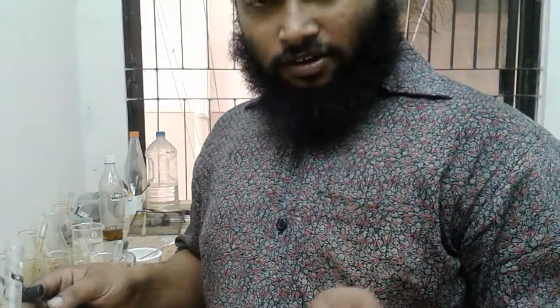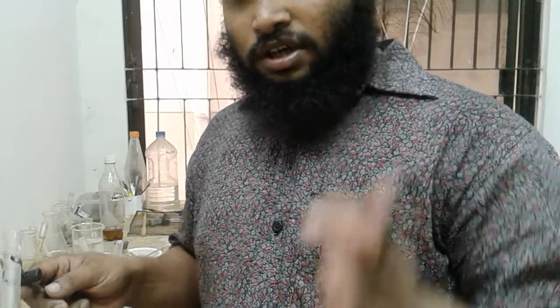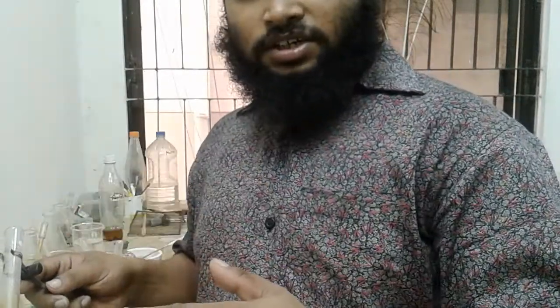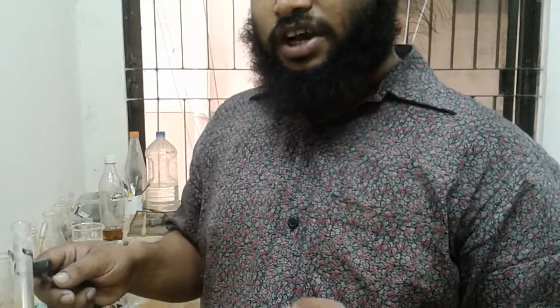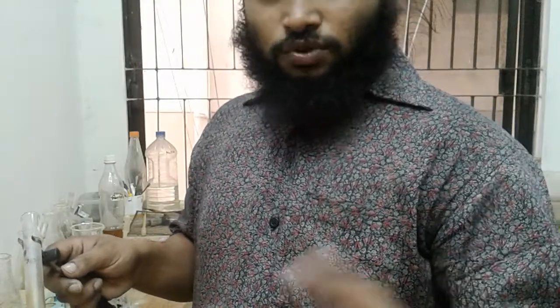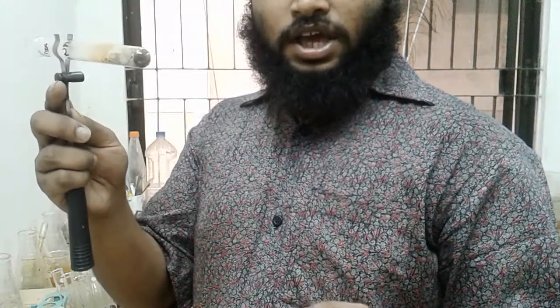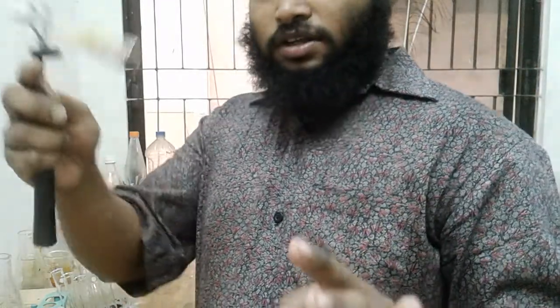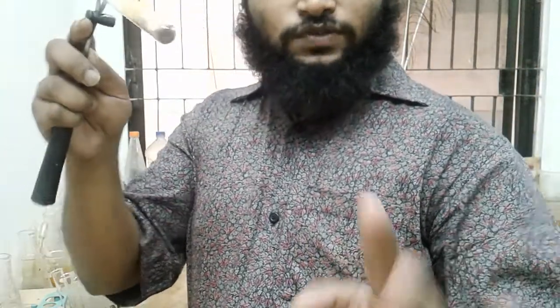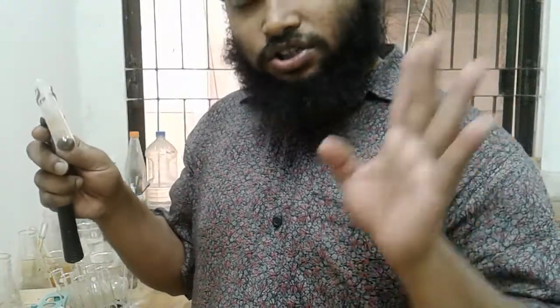So when you are heating a carbonate, it turns into carbon dioxide and the oxide remains. Like if you are heating sodium carbonate, you will get sodium oxide and carbon dioxide. So this must be an oxide remaining, and you must remember that an oxide which is black is for sure copper oxide. For sure it's copper oxide.